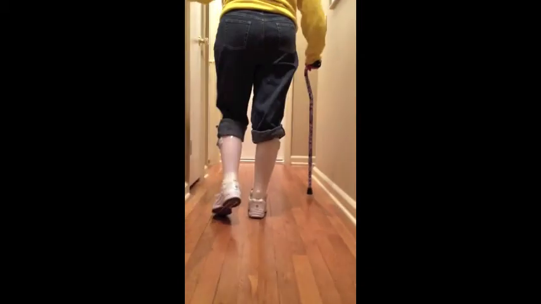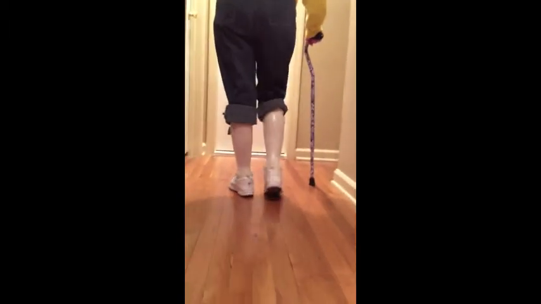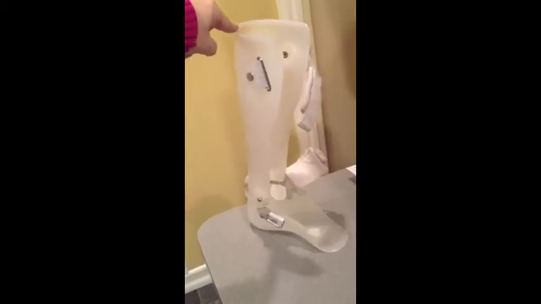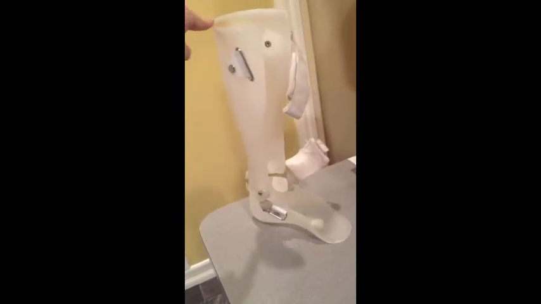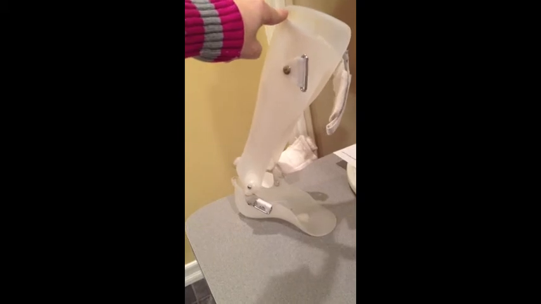This patient wears two hinged devices. The hinge allows for increased shank rollover during mid-stance to pre-swing. As mentioned earlier, the patient wears hinged AFOs. The hinge allows for this motion seen here.